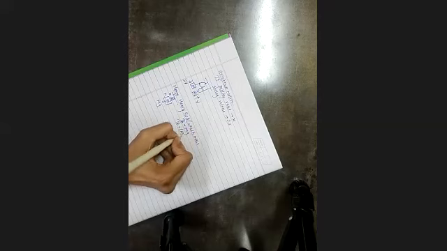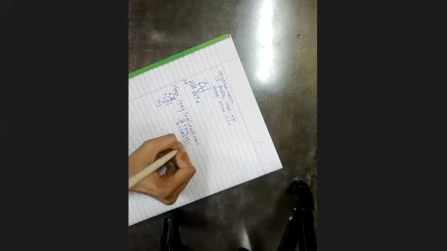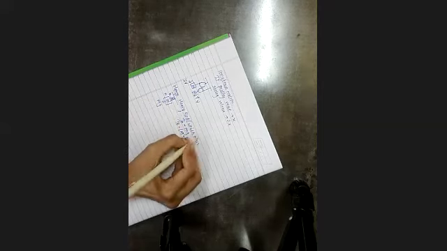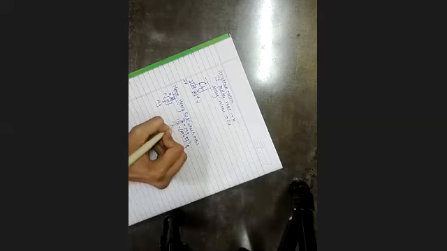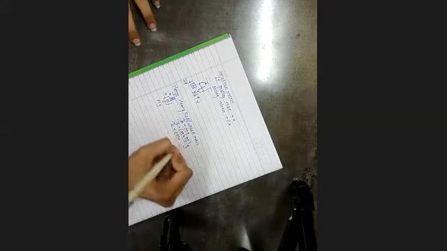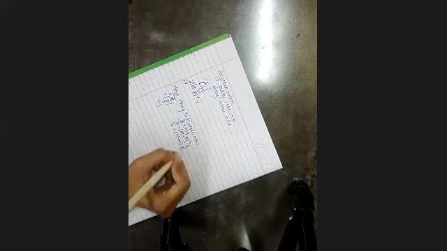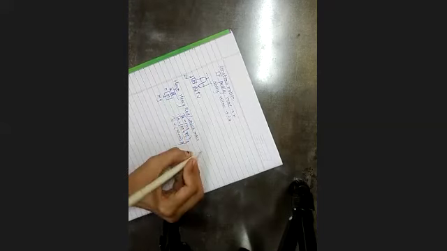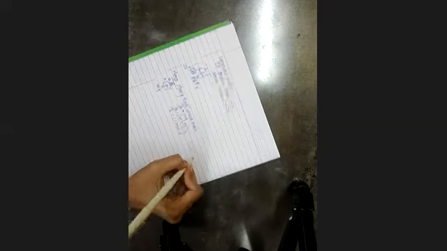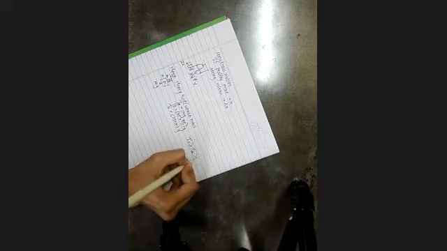Tension at point B is equal to capital M plus m by 2 times g, it will be m by 2 because it's at the midpoint, it's like half. And tension at point C will be capital M plus small m, times g. So I would like to conclude that tension at C will be greater than tension at B and tension at A.